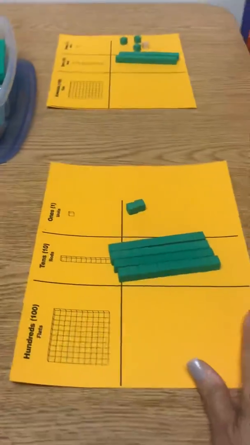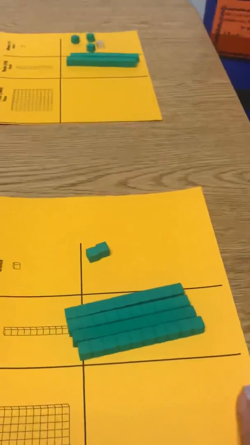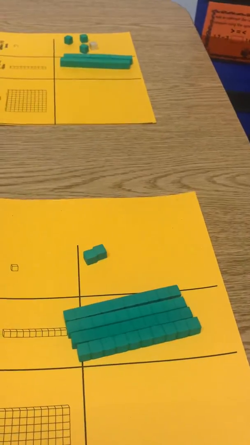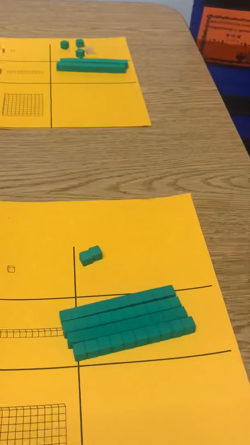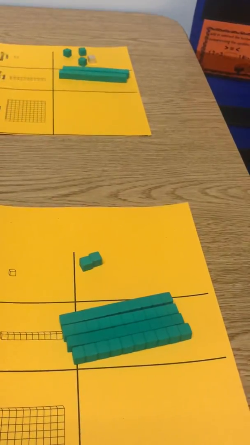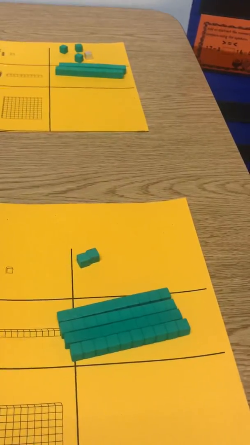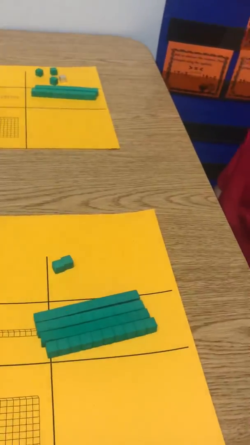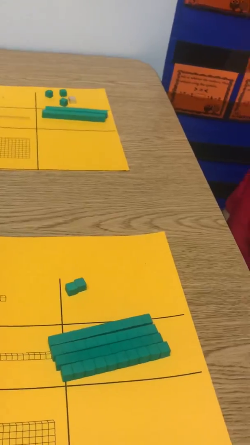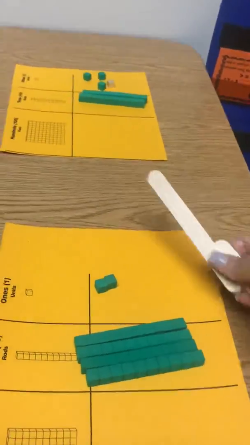Now, what if I said to you that there's a way to represent the words greater than using a symbol? Have you ever heard about that before? Maybe? Maybe you think you've heard about that before? Okay, let me show you this. We're going to use these 2 craft sticks, okay?